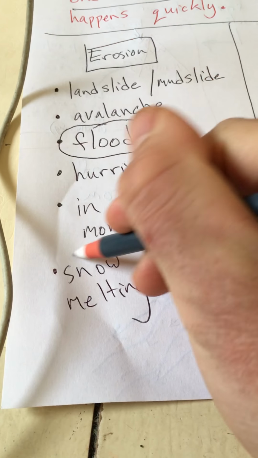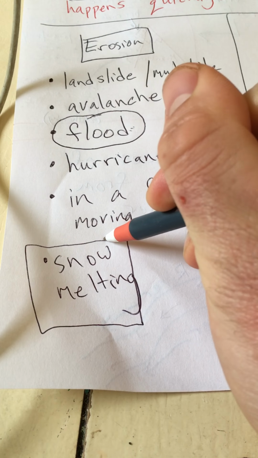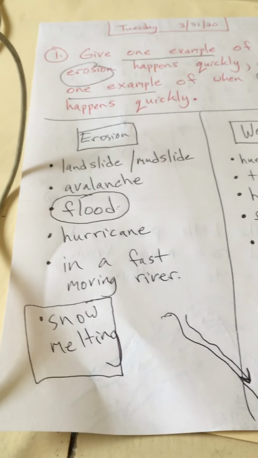Snow is melting, then there's going to be more water in the rivers, and it is going to have erosion happen quickly.